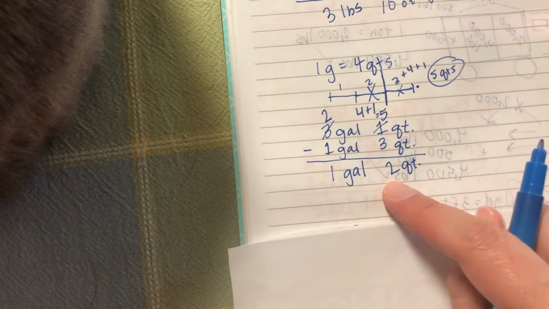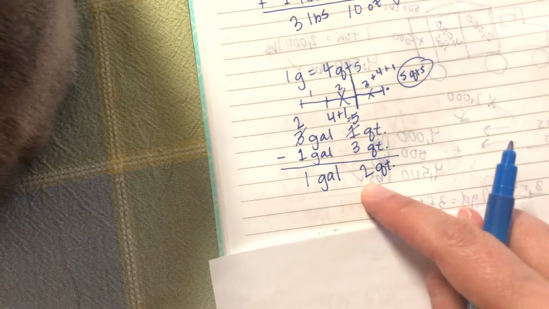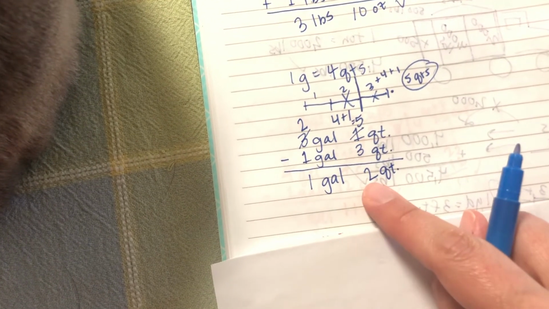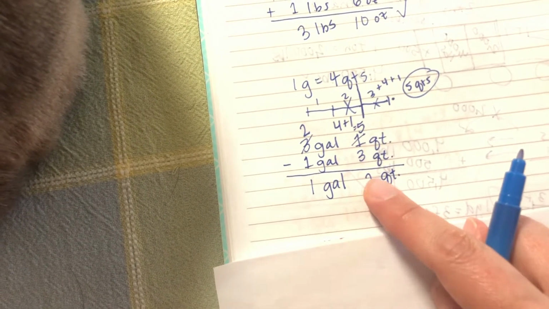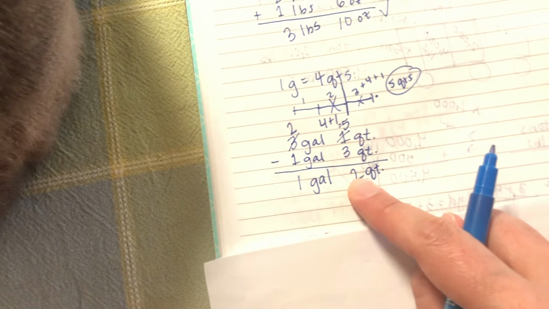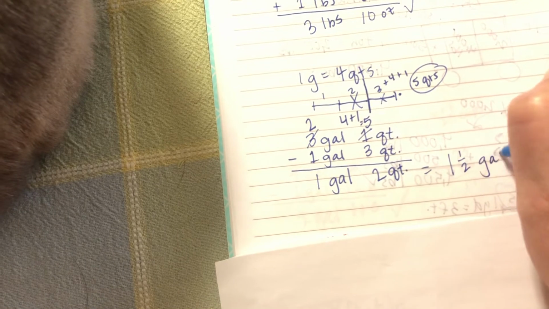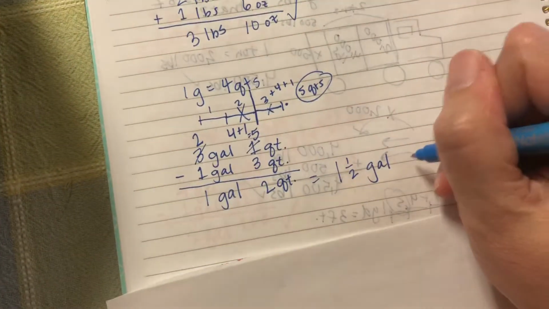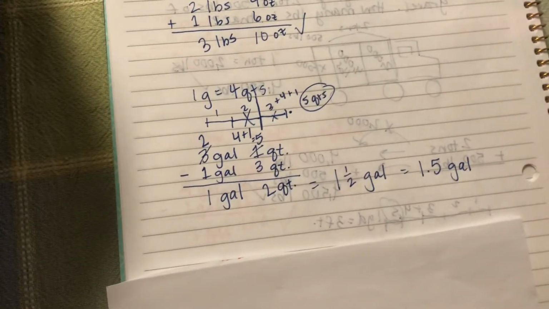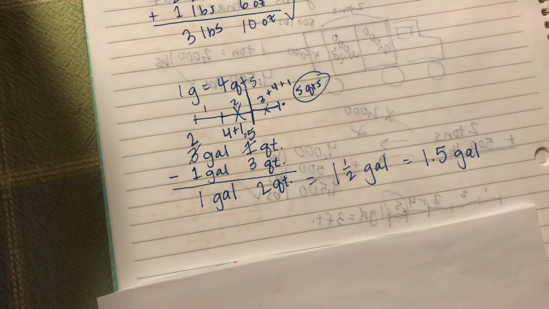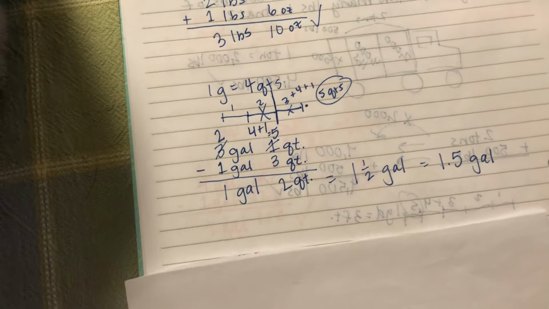I want you to think for a moment. Could I say this in another way? So if 4 quarts are in a gallon, and I have 2 quarts, 2 is half of 4. So I could also say 1.5 gallons. That would be okay. I could also say 1.5 gallons, or I could simply keep it as 1 gallon and 2 quarts. Okay, see how I did that? Kind of cool, huh? Math is fun.